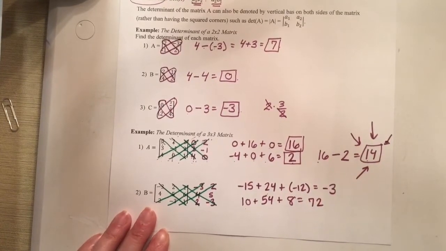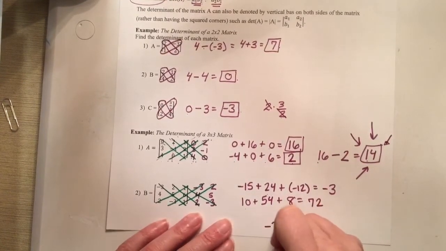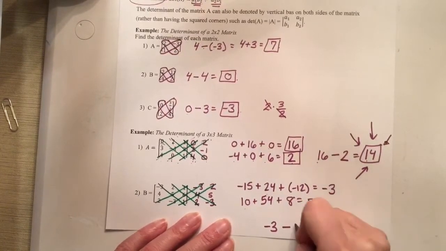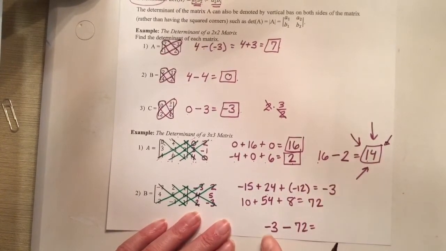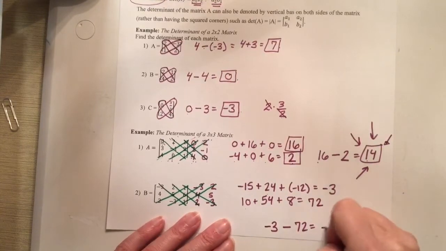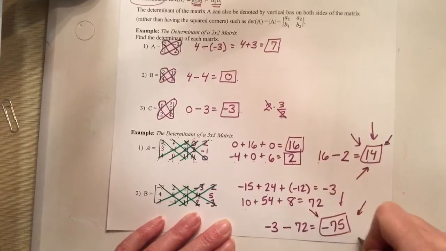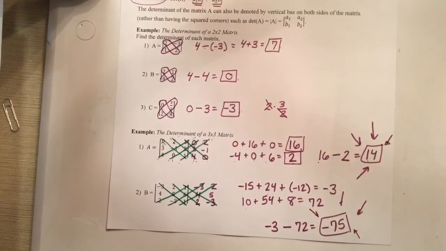The way that you find the determinant, the first value, which we got was -3, minus the second value, 72. -3 minus 72 more is -75. That value is your determinant, and we are done with our lesson for today.